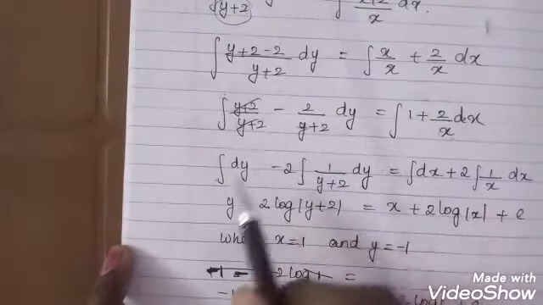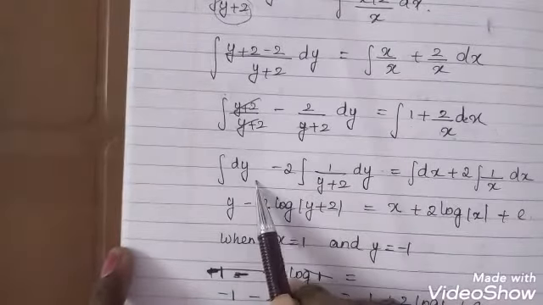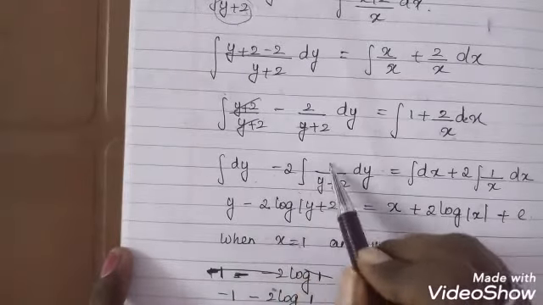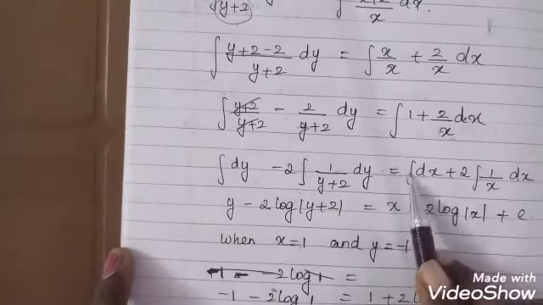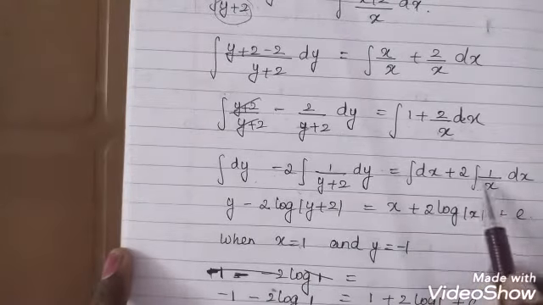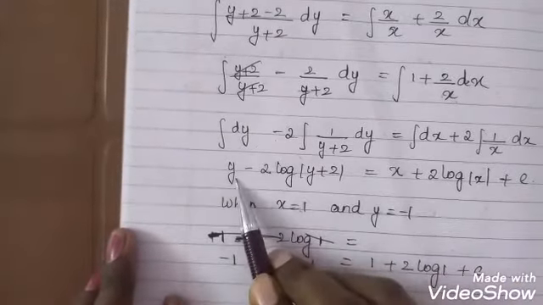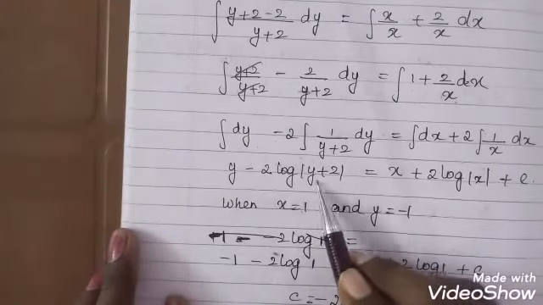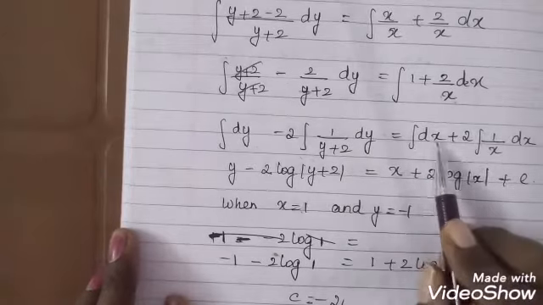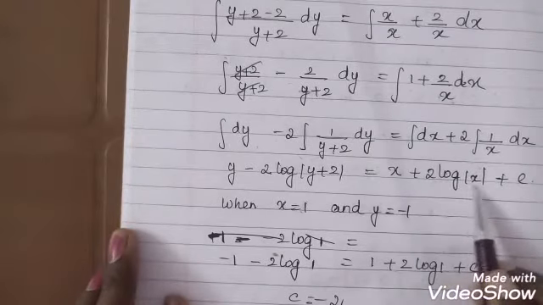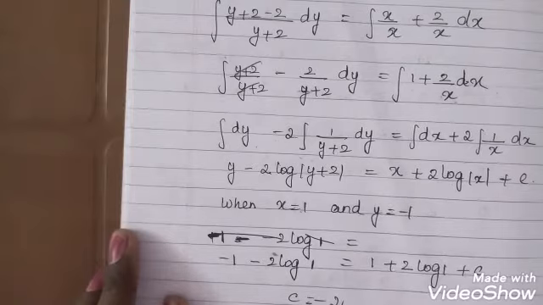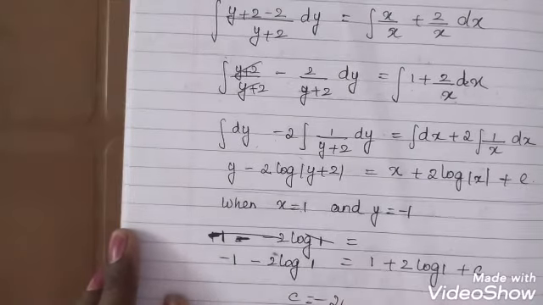So here what will happen? This gets cancelled. So you will be left only with integral of dy minus 2 into integral of 1/(y + 2) dy is equal to integral of dx plus 2 into integral of 1/x dx. So what is your integral of dy? It's y minus 2 into log of mod (y + 2), which is equal to x plus 2 into log mod x plus a constant.